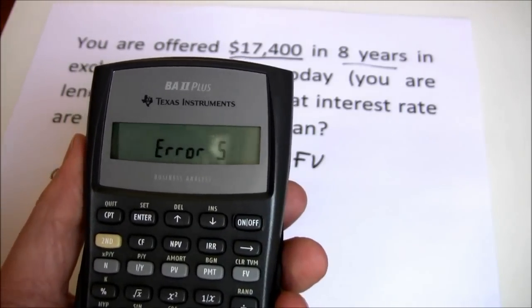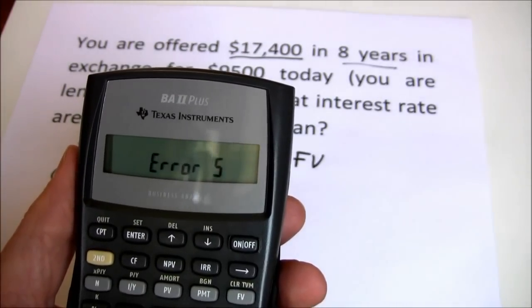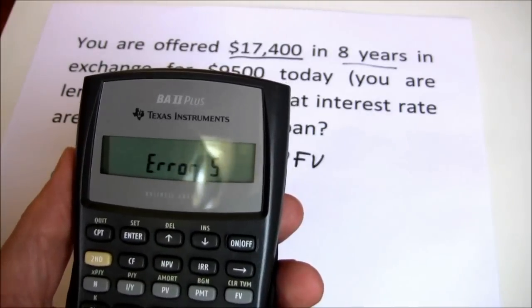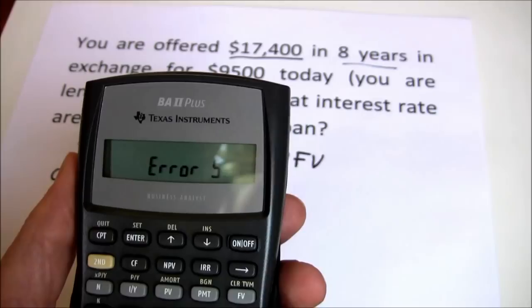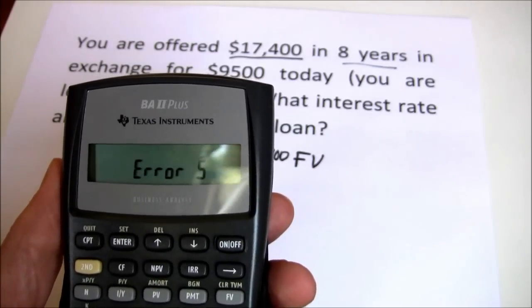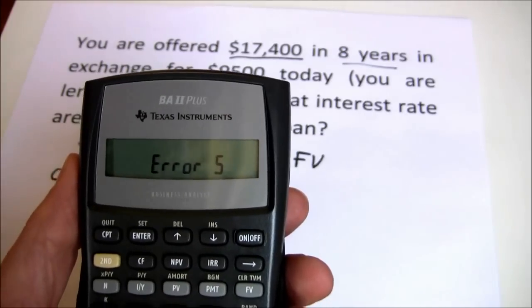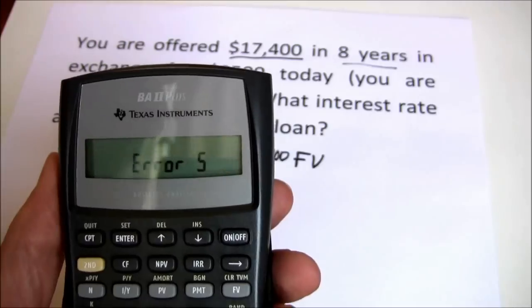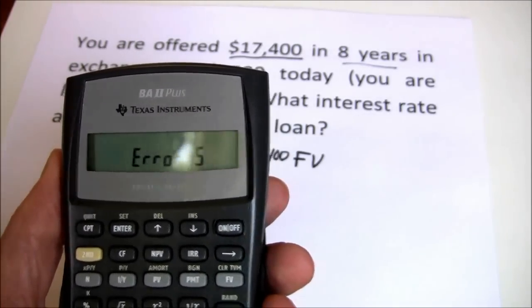Reason is there's no solution. The calculator is trying to find out how you can get 9,500 today and get 17,400. There's no interest rate that you can come up with that allows you to receive 2 cash flows without ever giving anything up. So that's going to give you an error. If you see an error 5 message on your calculator when you're solving for the interest rate, it should trigger right away. Hey, I forgot to make something negative. So go back and double check your setup.